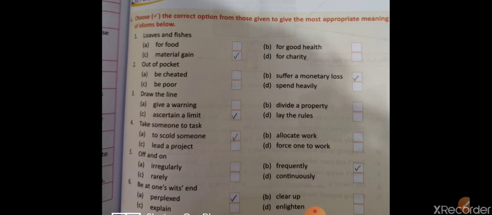The first is to choose the correct option from those given to give the most appropriate meaning of the idioms below. Loaves and fishes means a material gain. Out of pocket means to suffer a monetary loss, when we actually suffer a loss in some kind of transaction. Draw the line means to ascertain a limit, to actually make a limit.